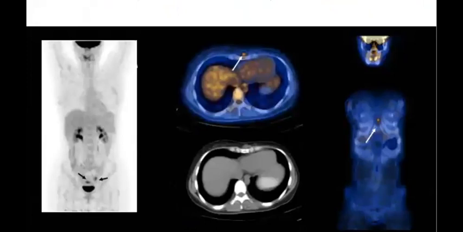And again, I think here this patient did restaging PET-CT after he was already treated by lumpectomy for breast cancer and took chemotherapy. So what do you see here?